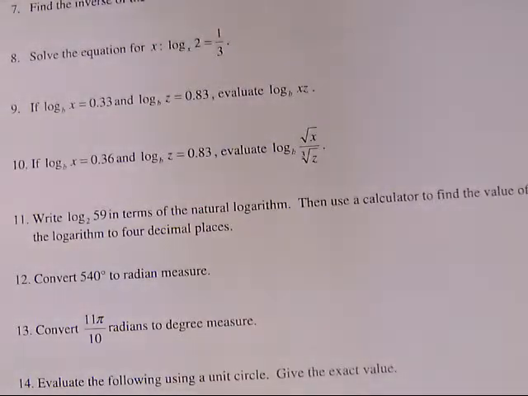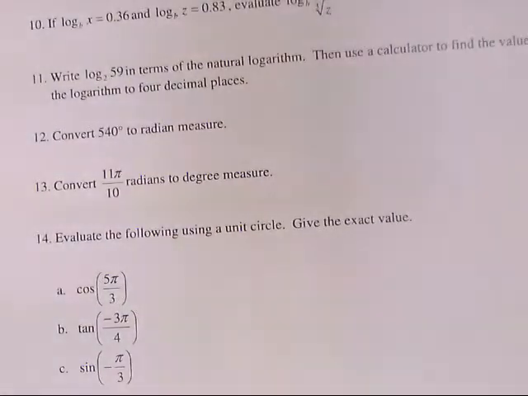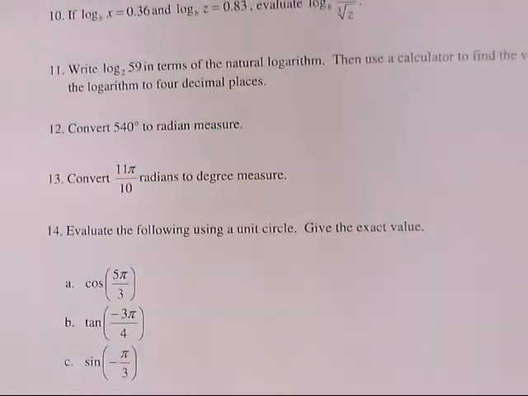All right, number 12. You're asked to convert 540 degrees to radian measure. Okay, 540 degrees, you're going to convert that to radian measure.